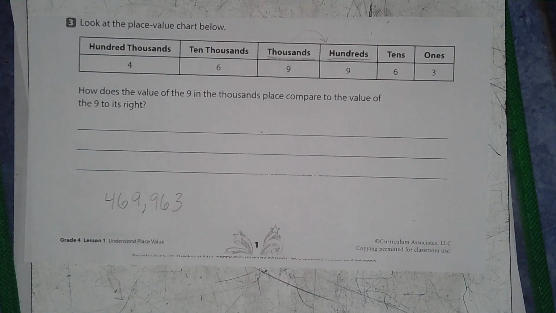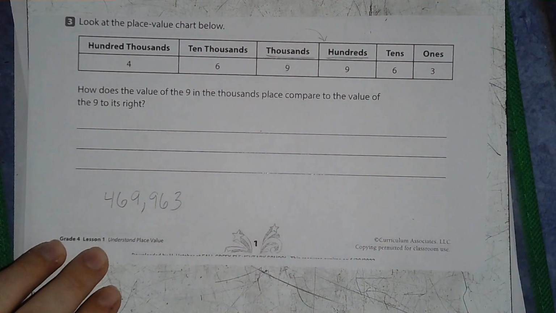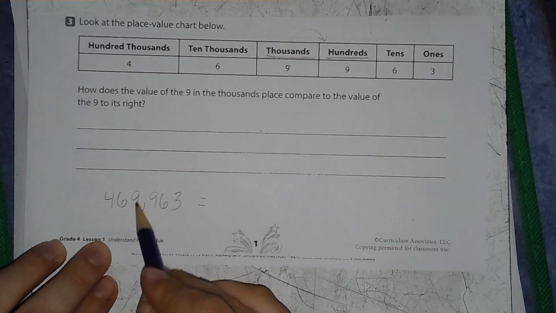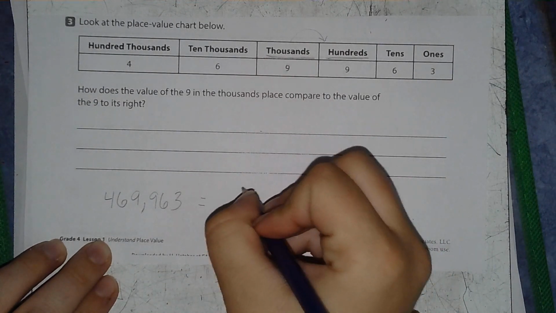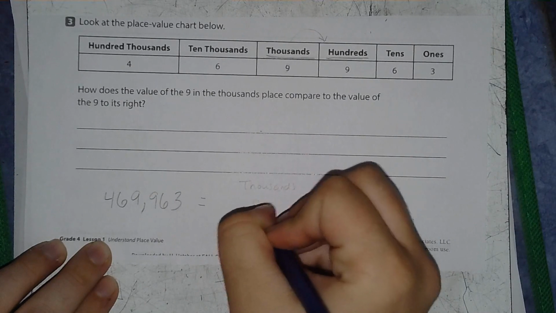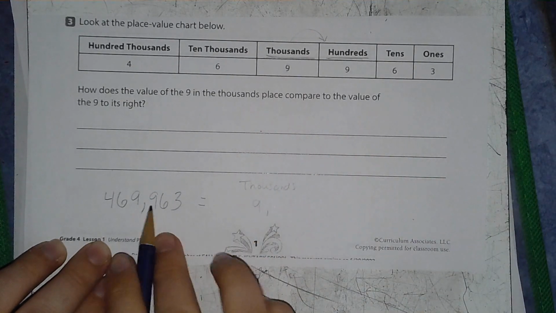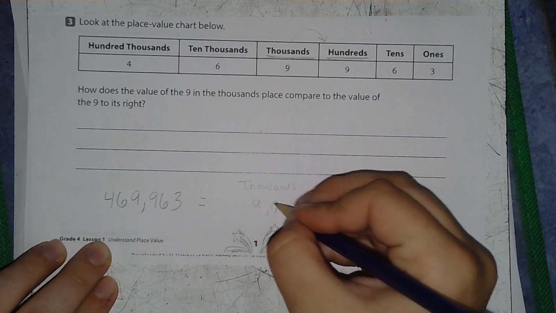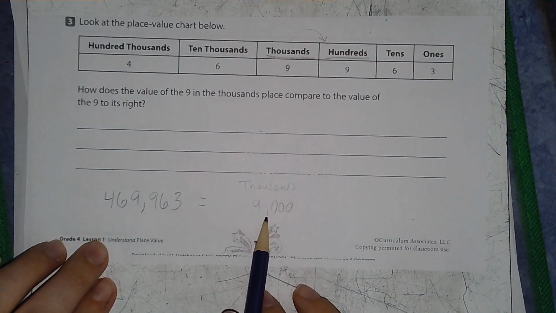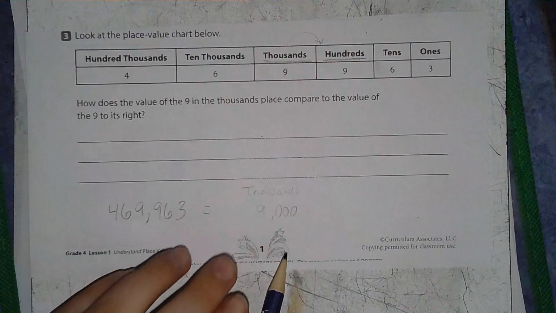If I want to find the value of the 9 in the thousands place, sure, that's a 9, but what would that turn into? How much is it worth is what it wants to know. If I take it out from my number, I have 9 right before my comma, so thousands would be 9, comma, and then I would fill the rest in with zeros. So 9,000. Make sure every time you see a comma you think thousand.